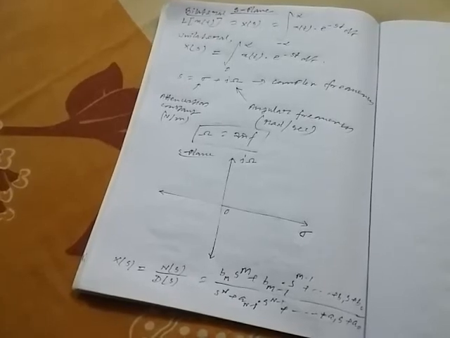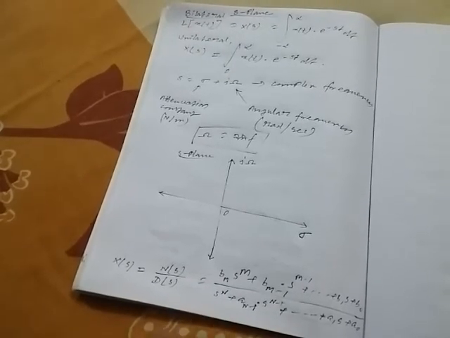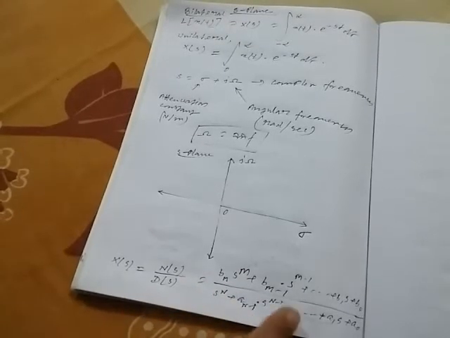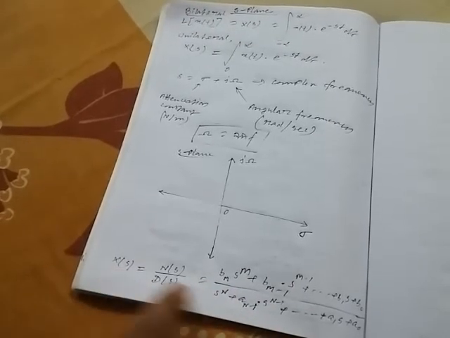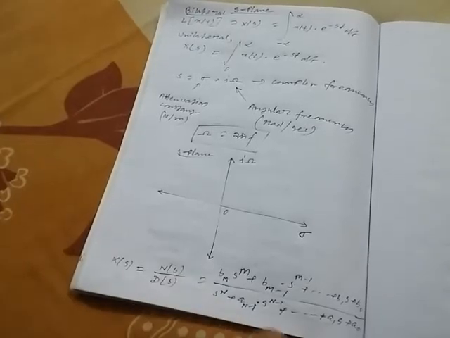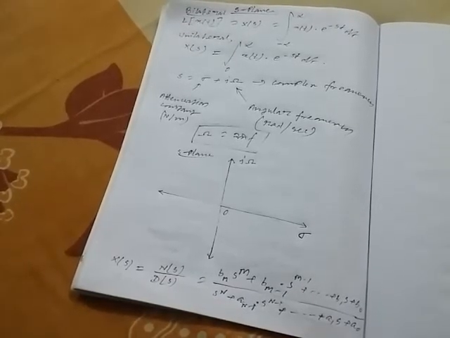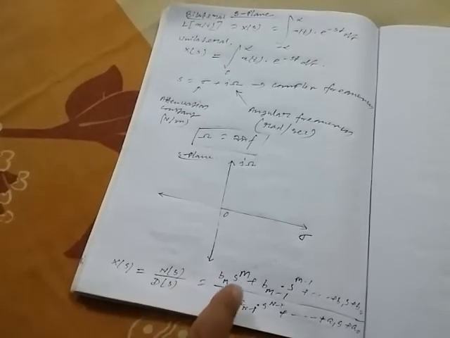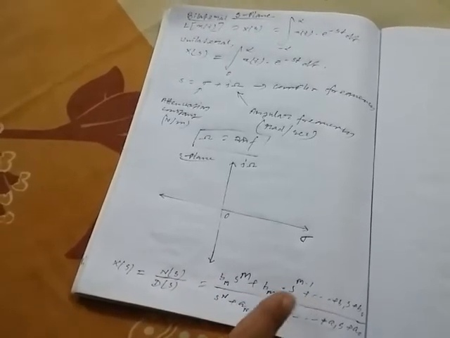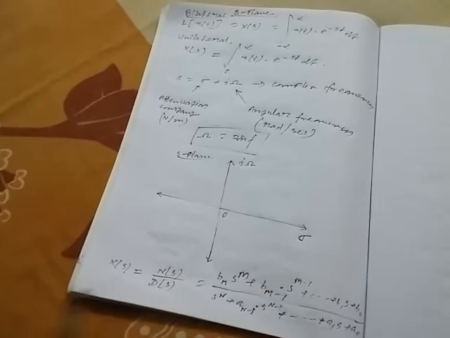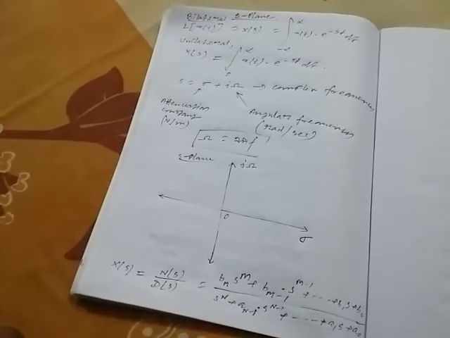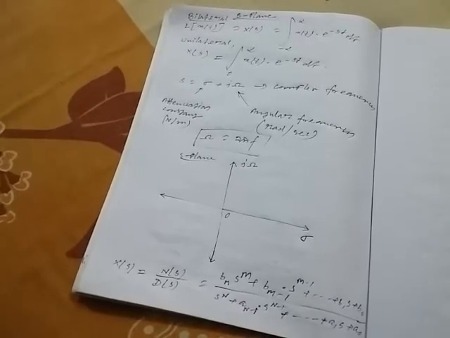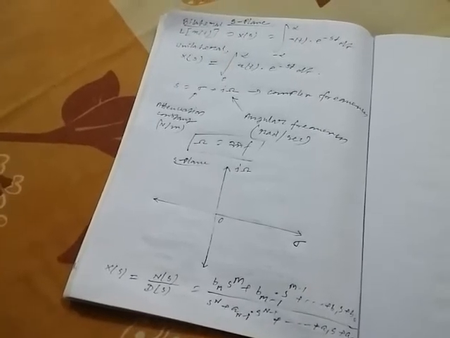So poles are the values of s when the denominator of X(s) equals 0, and zeros are the values of s obtained by putting the numerator of X(s) equal to 0. Just remember how to calculate zeros and how to calculate poles.